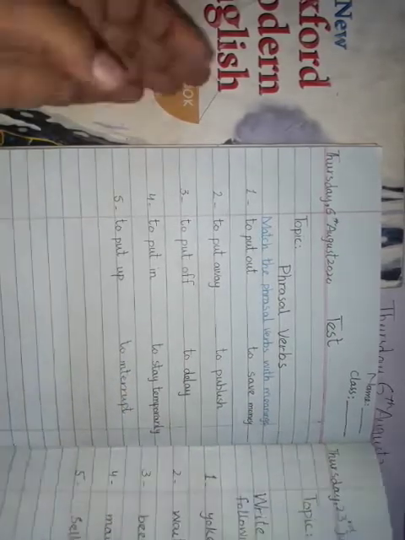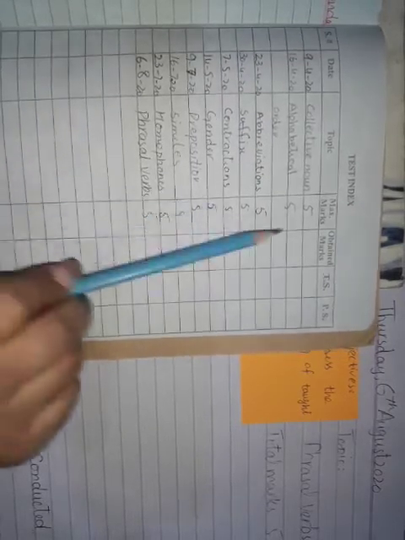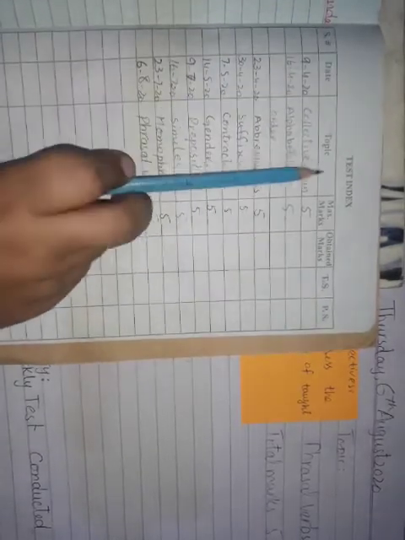After completing the test, you have to fill up your index. Alright, at the back side of the notebook, you see this is the test index. Write down the date, 6th August 2020, phrasal verbs, and total marks are 5. Date, topic and marks, right? So that's how you will complete your index.